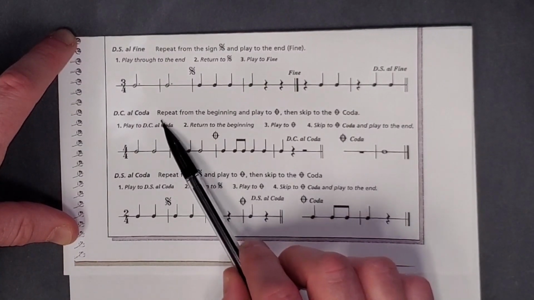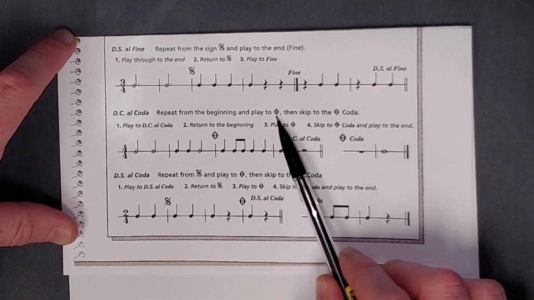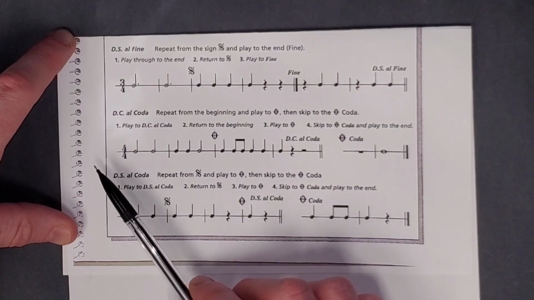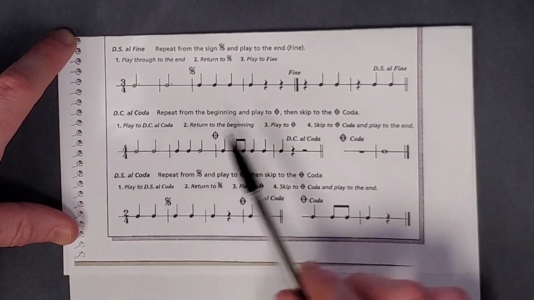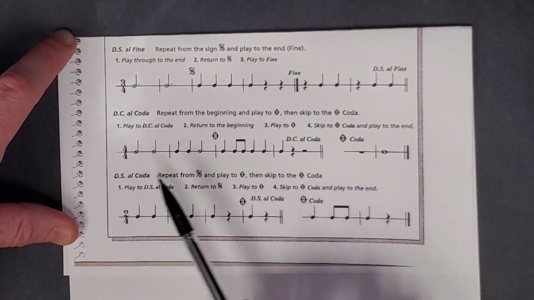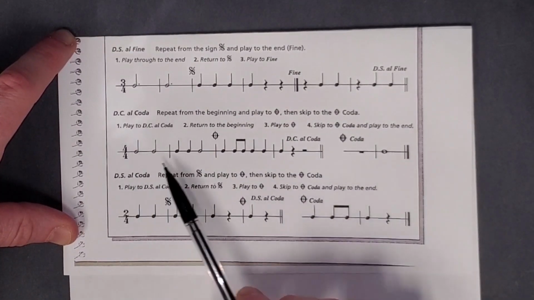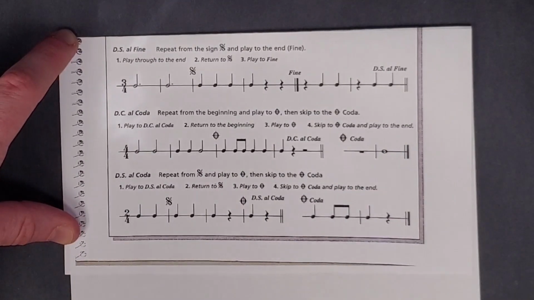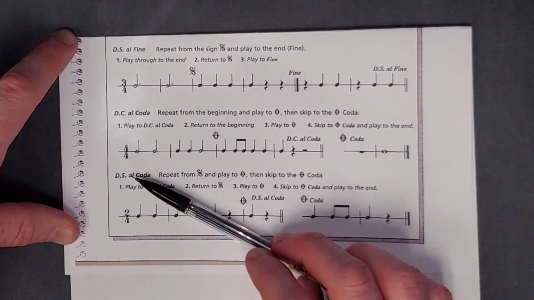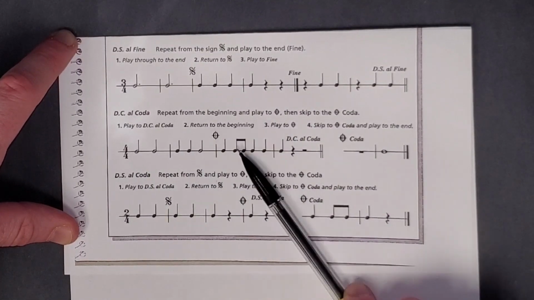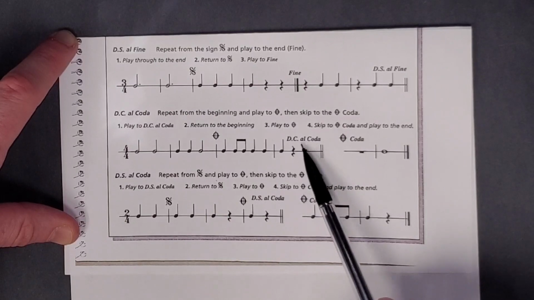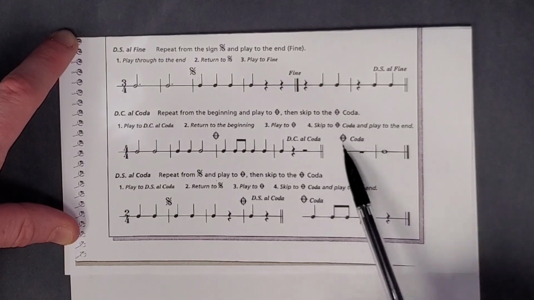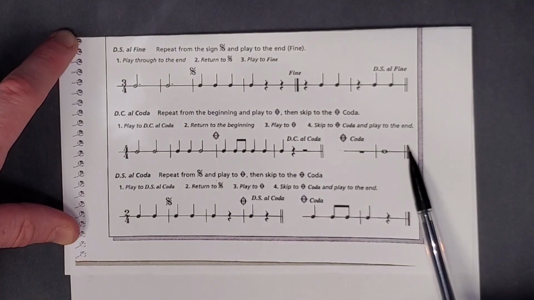DC al coda. Repeat from the beginning and play to the coda, which is that symbol. This is a little bit different. Rather than going back to the beginning and playing to a fine, you go to the beginning and skip part of the ending and play a new ending. So coda is like a different ending. Here's how this works. We'll play this measure, this measure, this measure, this measure, DC al coda, which means you go to the top, to the coda, and once you get to the coda, you jump ahead and play this ending.